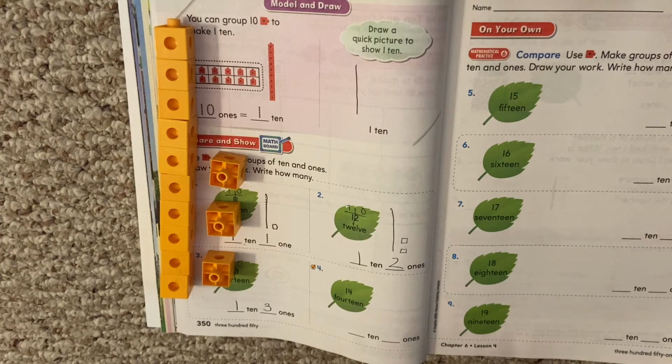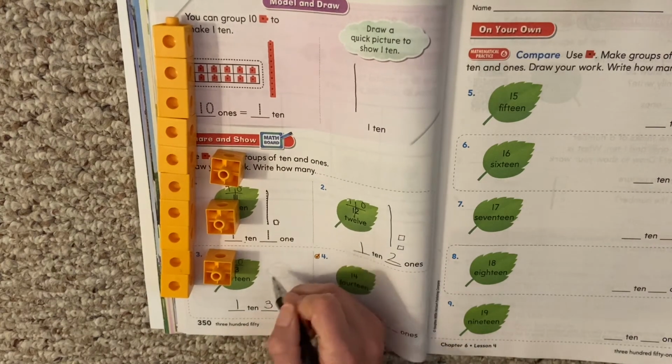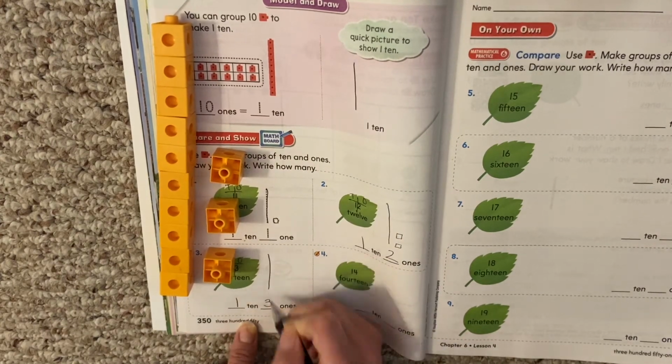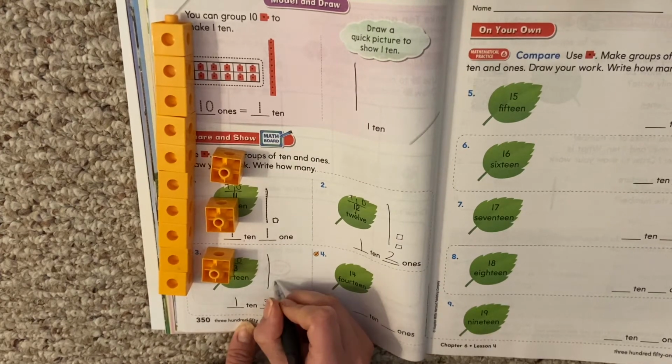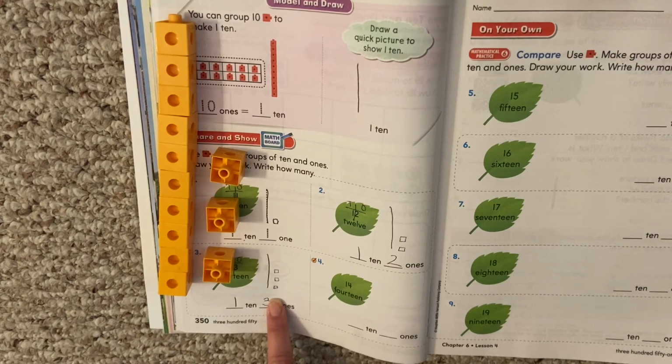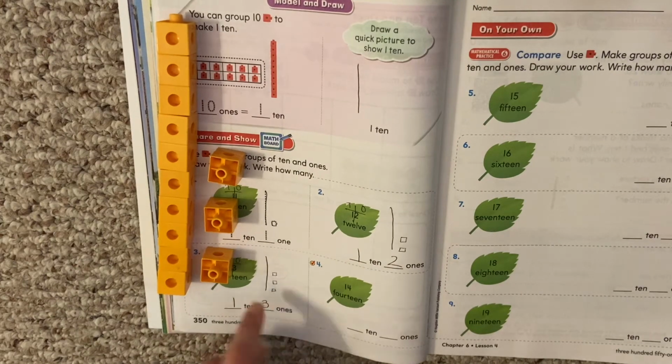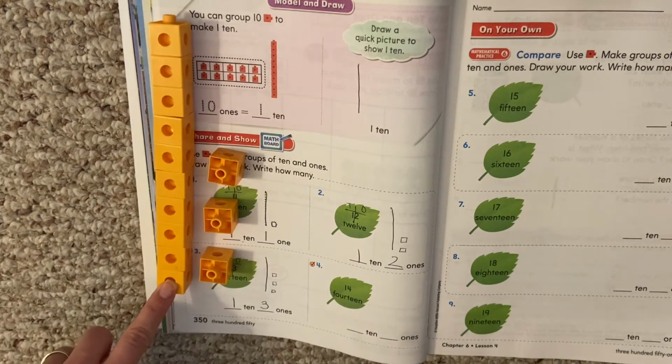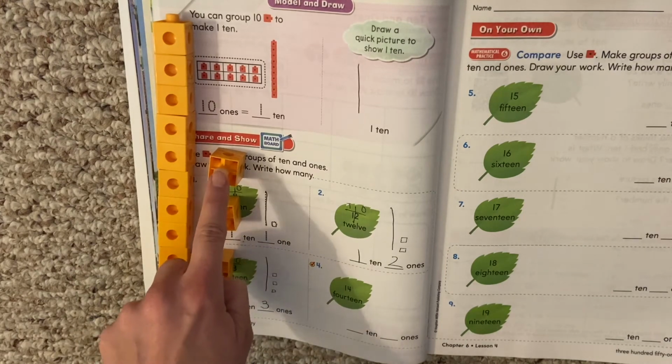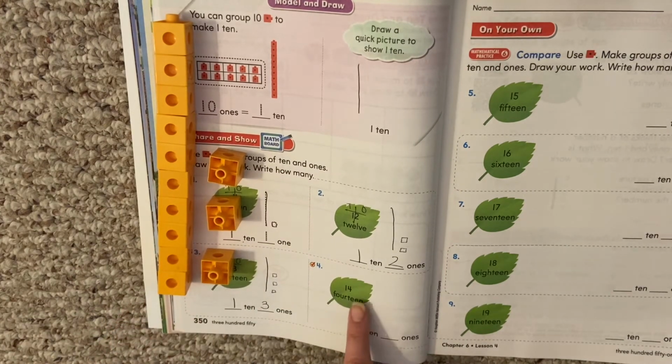All right, did you draw it? Let's see, does your drawing look like this? One ten and 3 ones. Does your drawing look like that? All right, very good. So remember, tens, loose ones. Okay, I want you to try this.